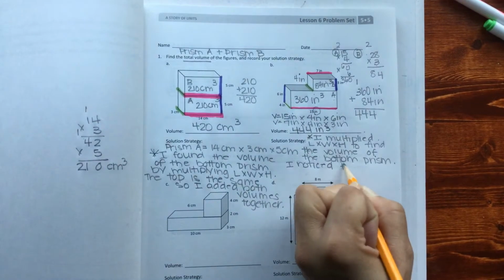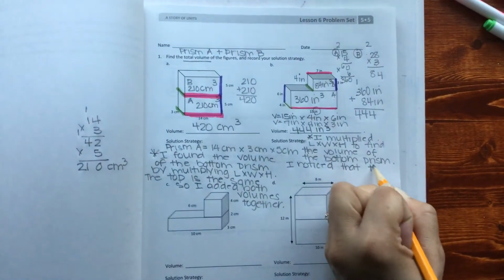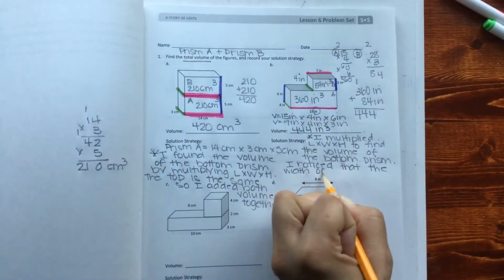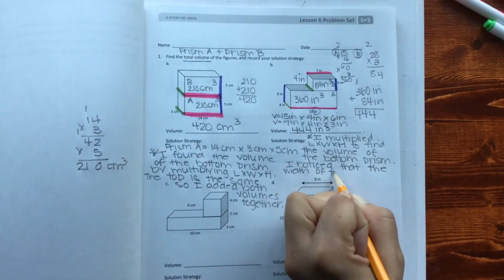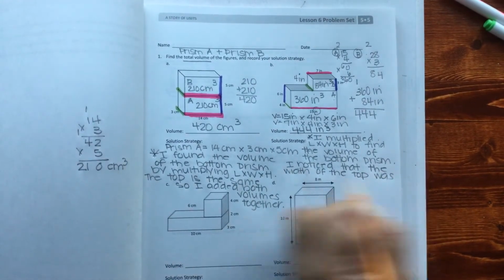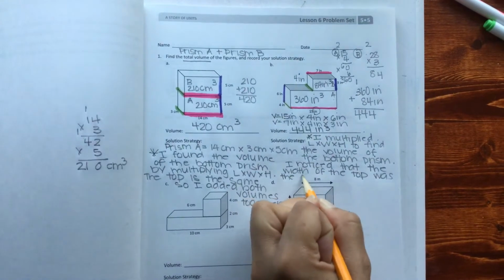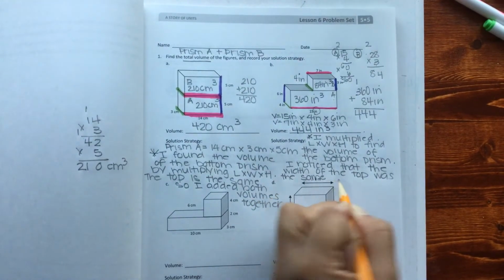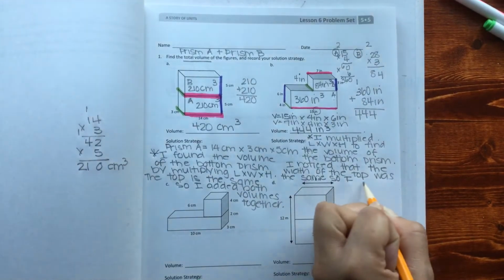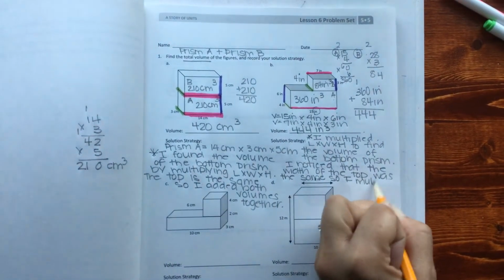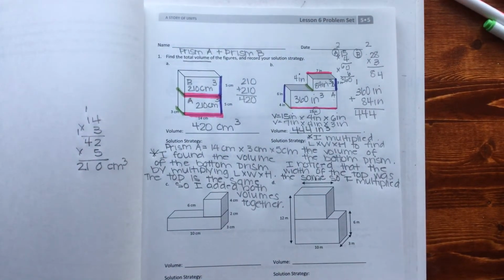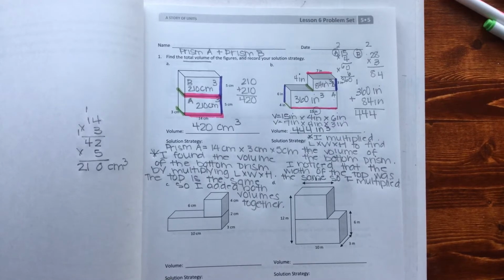I noticed that the width of the top was the same. So I multiplied. Now I could say times, but multiplied is more academic.